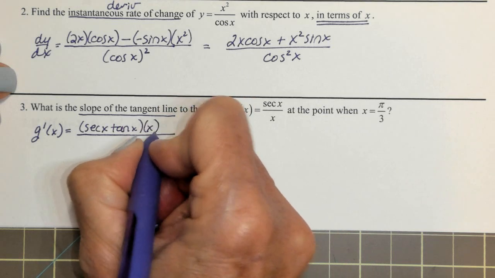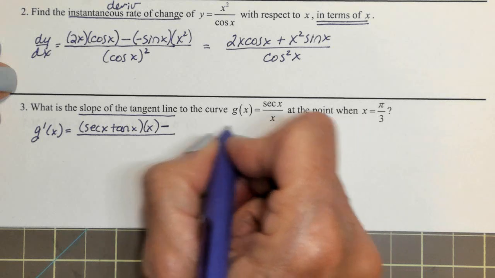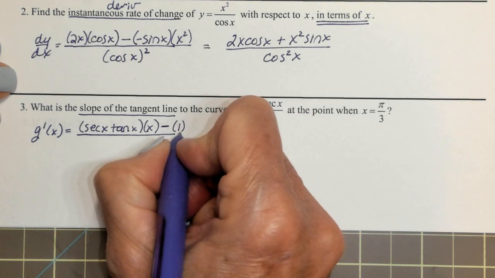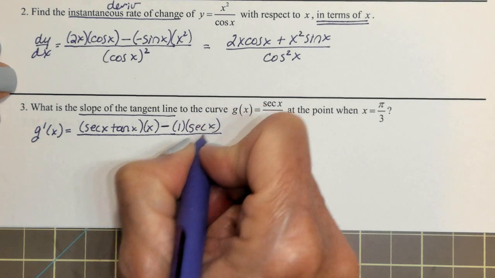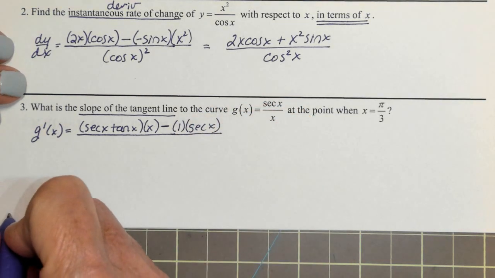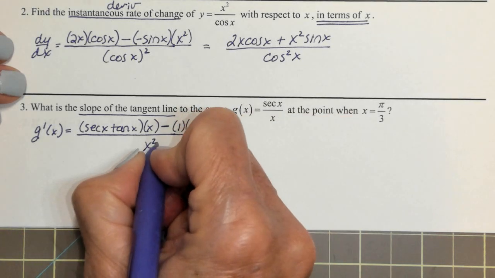Multiply by the x left alone. Minus is in the quotient rule. The derivative of the bottom is just 1 multiplied by the top left alone. Okay, all divided by the bottom left alone but squared.